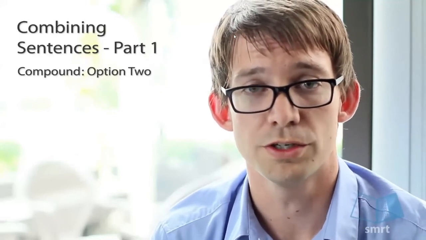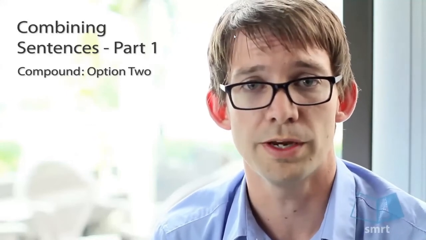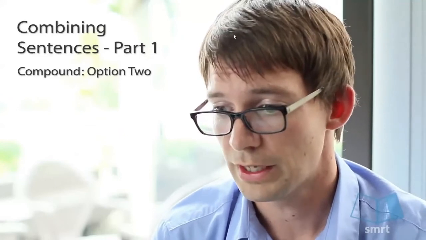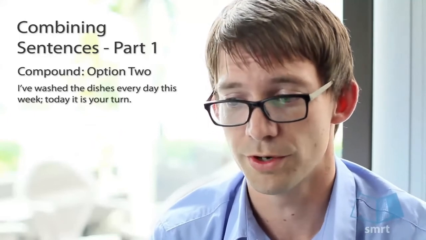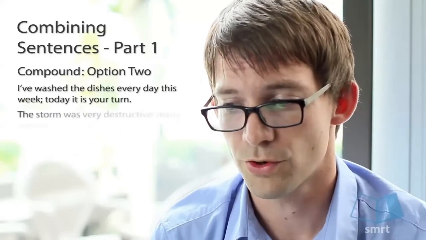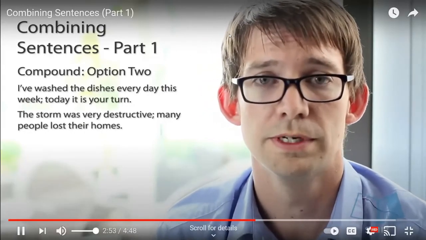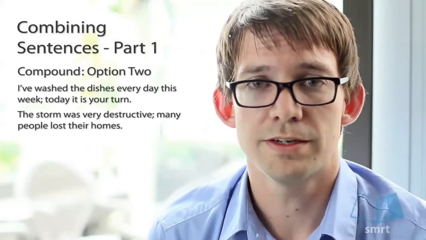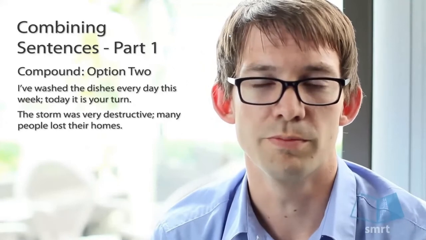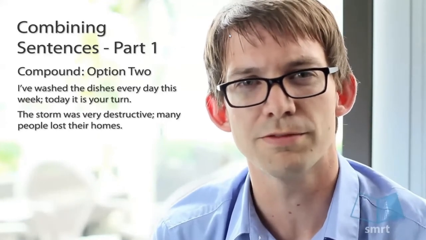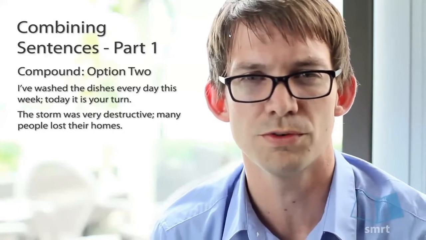Option 2 is simply using a semicolon to connect your 2 ideas. Rather than using a conjunction, you can use the semicolon to show the relationship between 2 independent clauses. For example, I've washed the dishes every day this week; today it is your turn. Or, the storm was very destructive; many people lost their homes. Now, it's clear when you're looking at these 2 sentences that the semicolon represents a cause and effect relationship between the 2 sentences. Be careful not to use the semicolon to show contrast, because it could confuse the reader.